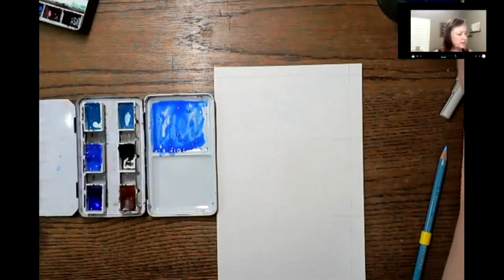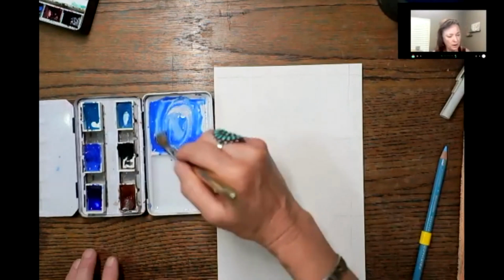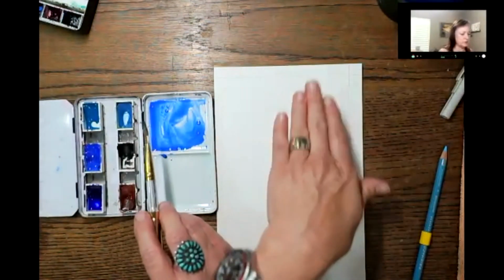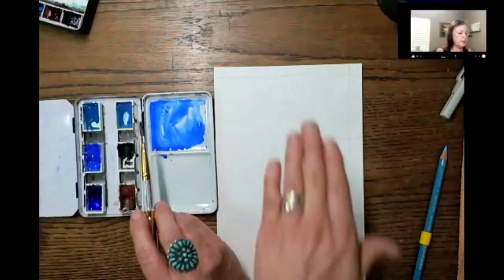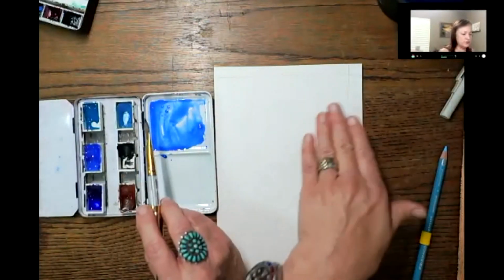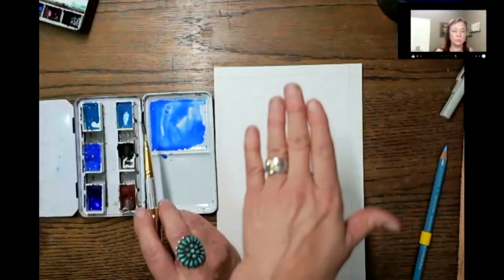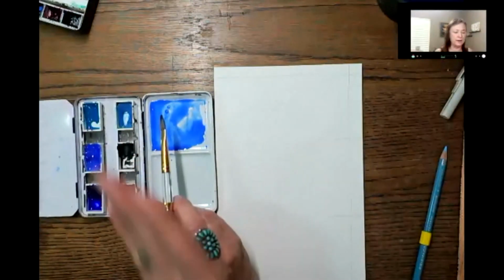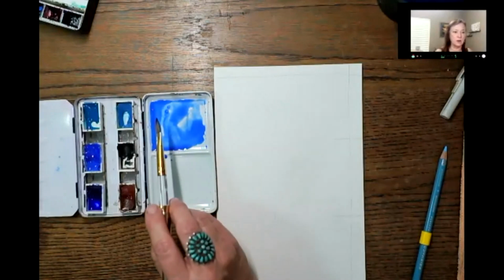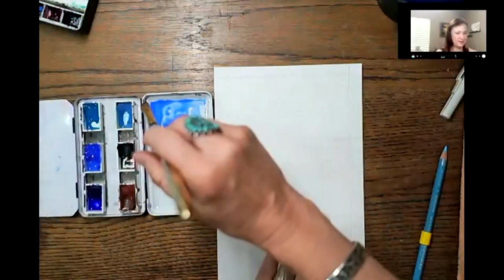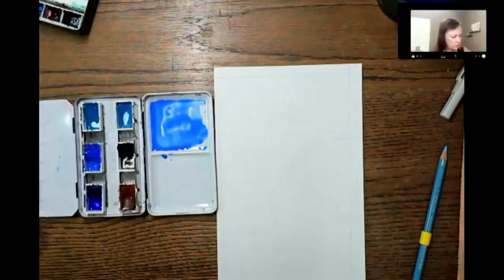And I'm not going to make it super dark. Your sky is darker at the top and it's going to fade as it goes down, but I'd rather do it all fairly light right now, and then I can go back and add more color after it's dry, a wash to darken the top. That works a lot better than trying to make it all dark and then I end up not continuing well.